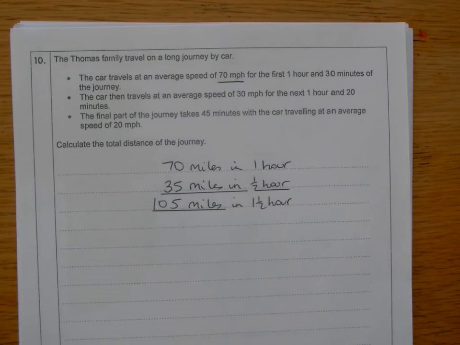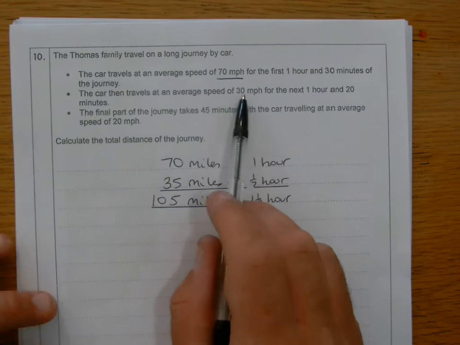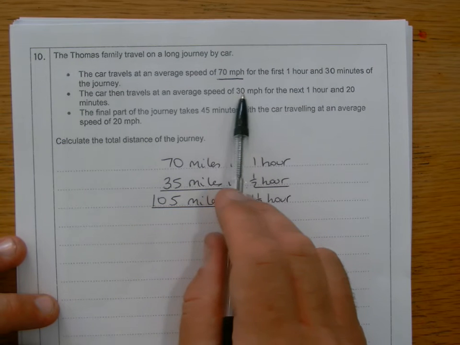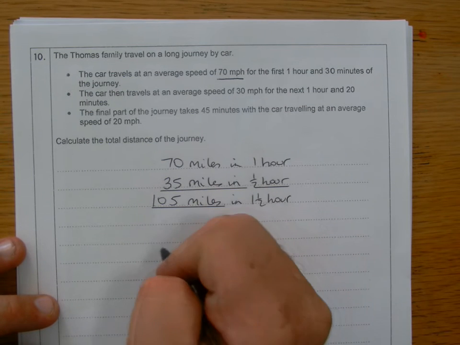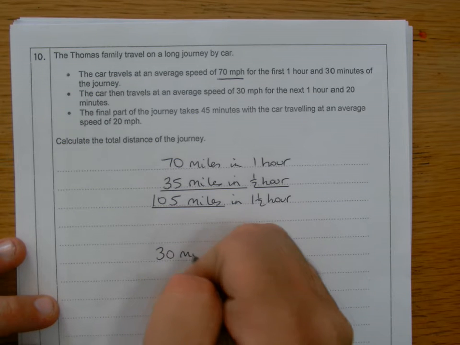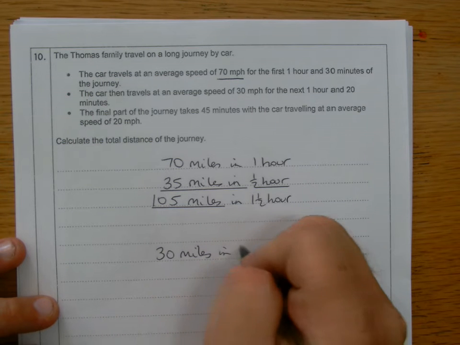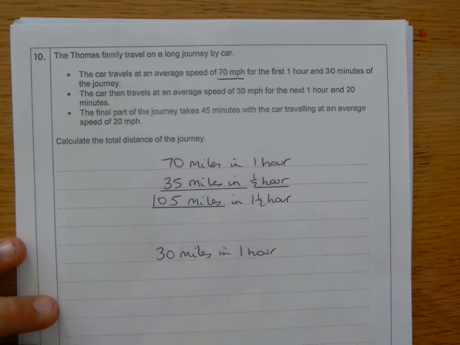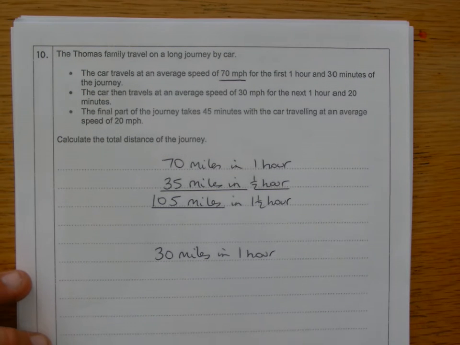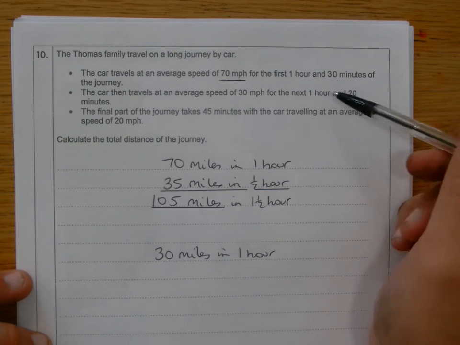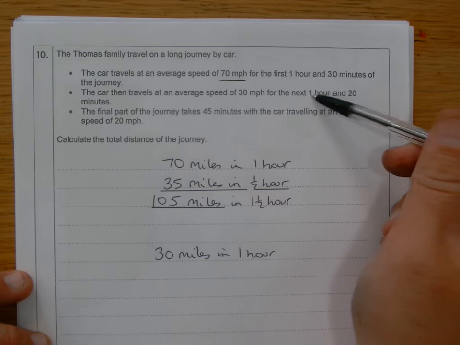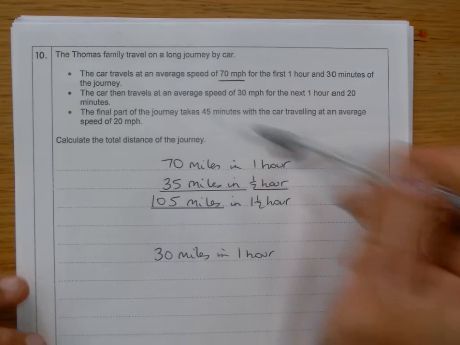So we could do the same sort of thing for the second phase of the journey. Now, they go a lot slower there, don't they? 30 miles per hour. So I can write 30 miles in 1 hour. That's what 30 miles per hour means. Travel 30 miles in 1 hour. But notice they go at this speed for 1 hour and 20 minutes.